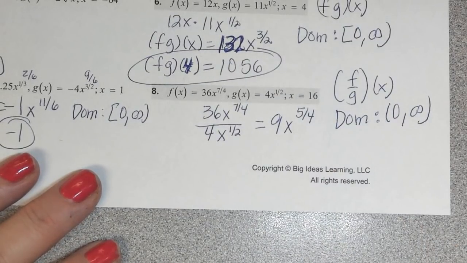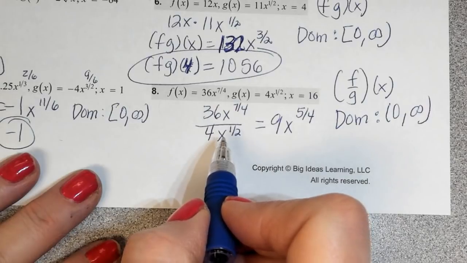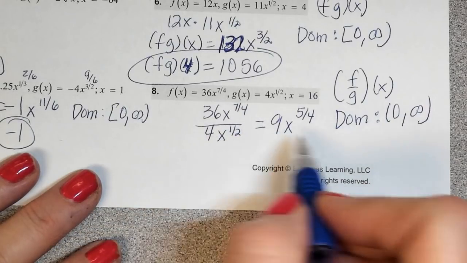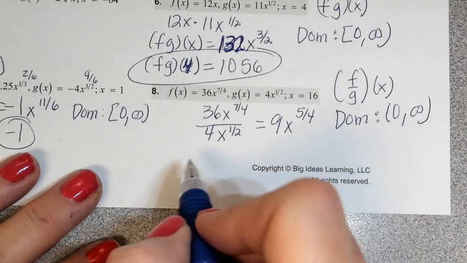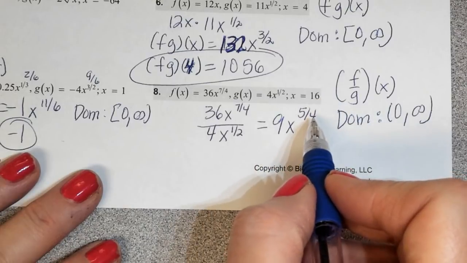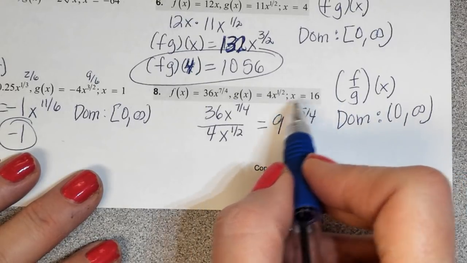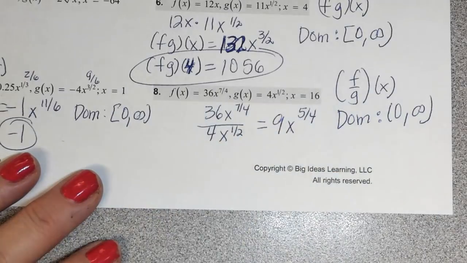Because if you plug in 0 for x on the bottom, you get an undefined answer. Right. Back here, if I plug in 0 for x, that's going to be undefined. We don't want undefined. We want it to be a real answer. So that's why we're not allowed to use 0. Okay? All right, and then just plug in 16. What's the 4th root of 16? 2. 2 to the 5th is 32. 32 times 9? A number? Thanks.